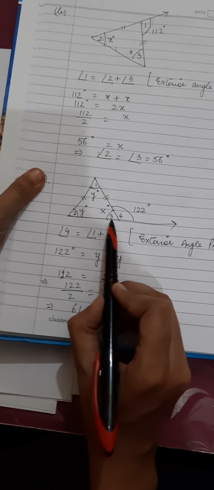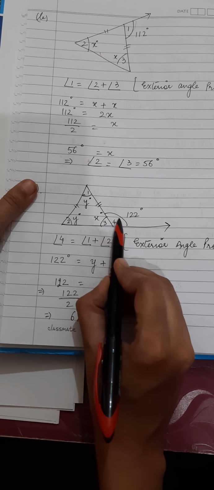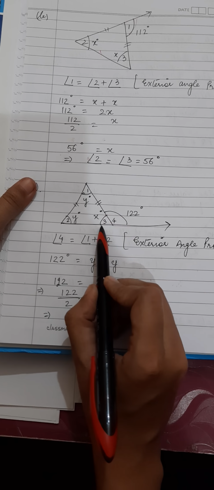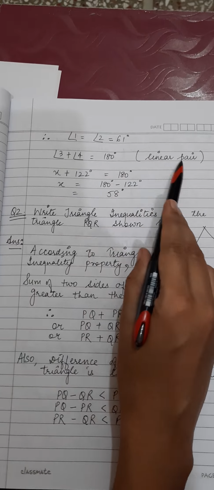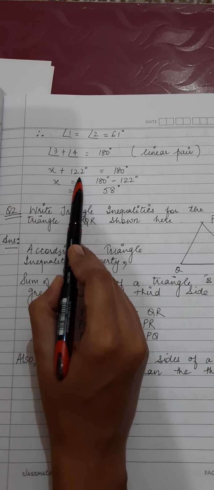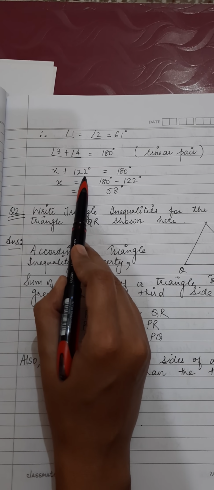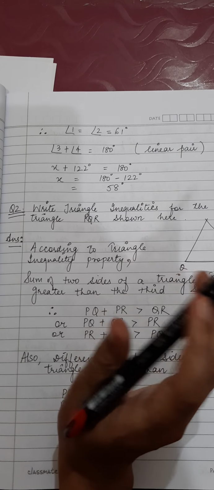Now if you see, you have to find the value of x, and for this x you can apply the linear pair. So I can say angle 3 plus angle 4 is equal to 180, linear pair. Angle 3 is x, angle 4 is the exterior angle whose value is 122, equal to 180. So the value of x will be 58 when you subtract it.